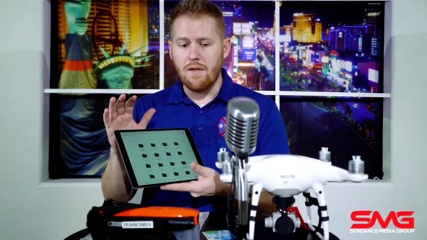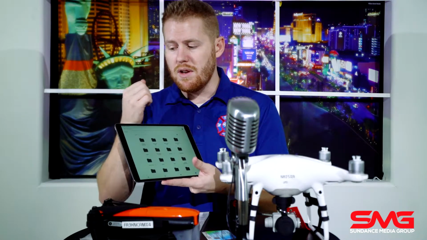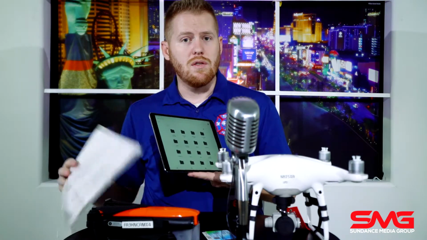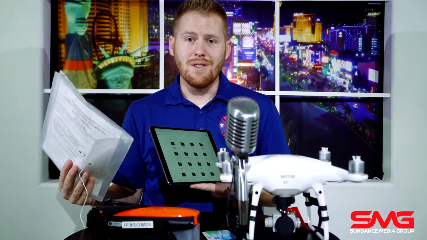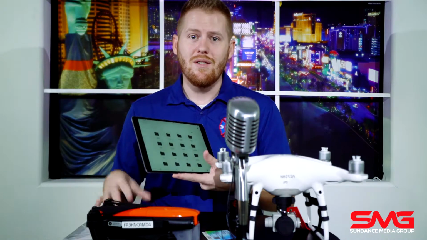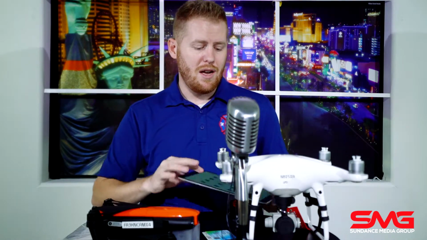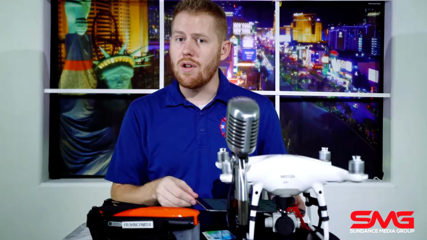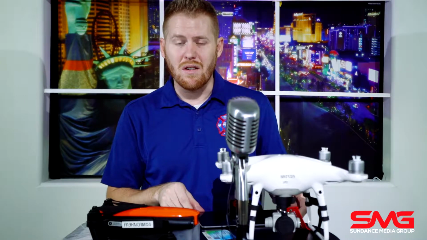So make sure you have multiple points. If for any reason the tablets aren't working, we can always refer back to the paper. If for any reason the paper flies away because it's really windy, we have something to back it up. So having a secondary way of showing all of your documentation is important.